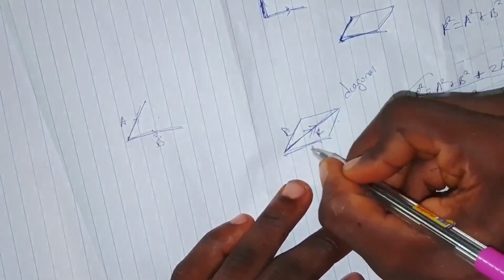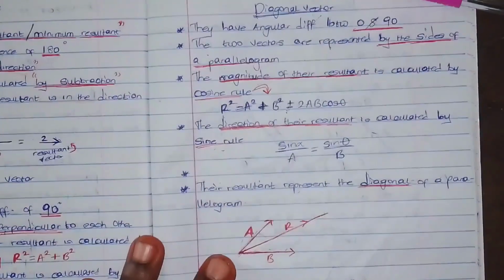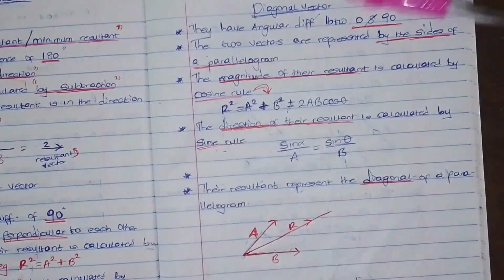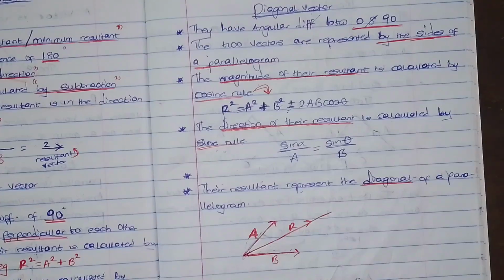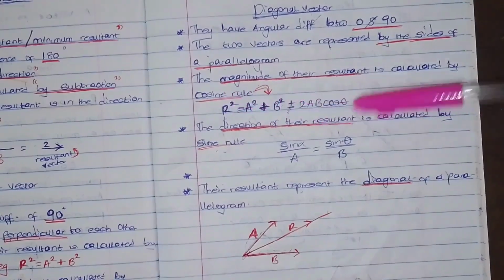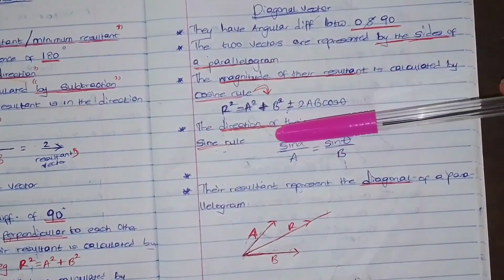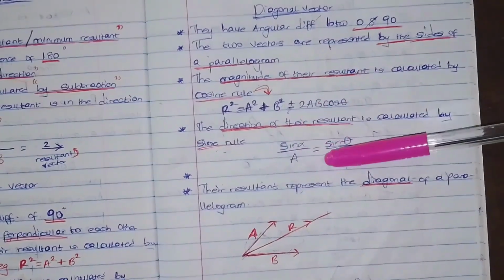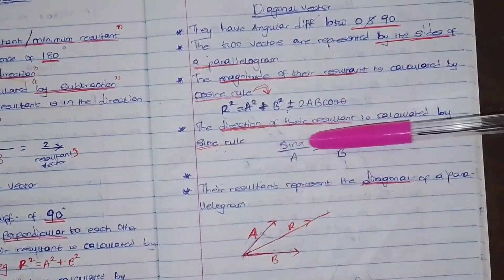The other two vectors. So, in summary, from diagonal vectors, we learned that they have an angular difference between 0 and 90. The two vectors are represented by the sides of a parallelogram. This was stated by the parallelogram law itself. Then the magnitude of their resultant is calculated by the cosine rule. The direction of their resultant is calculated by the sine rule, but questions do not usually come here often.